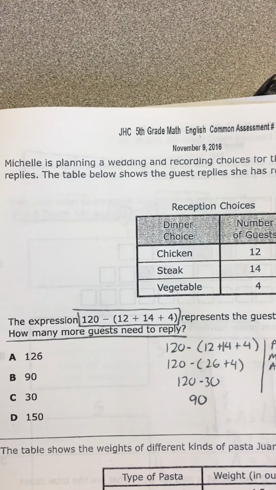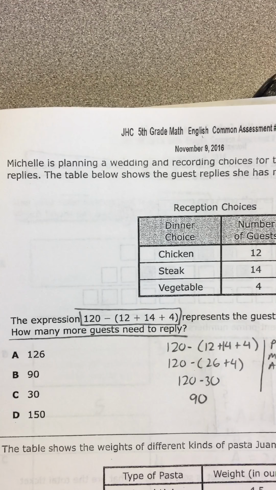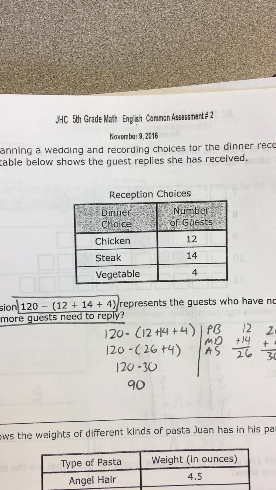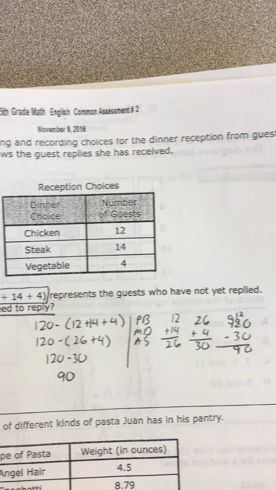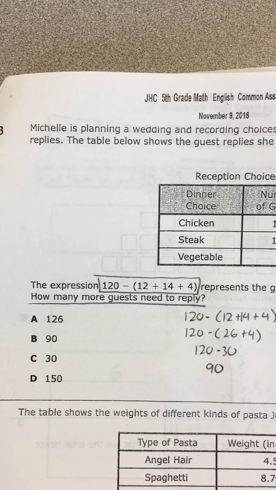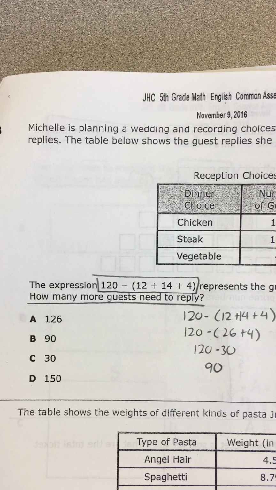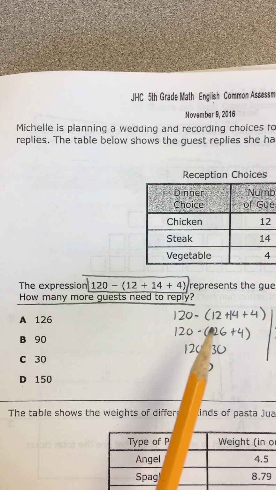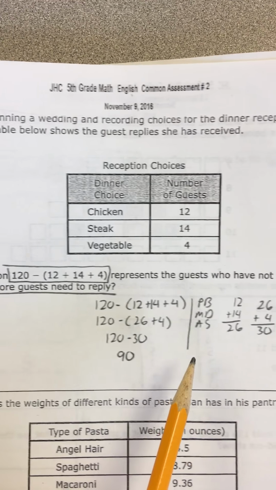Number 3. The question says that the expression 120 minus 12 plus 14 plus 4 represents the guests who have not yet replied. How many more guests need to reply? So there was 120 people. These are the people that have replied. We got to figure out how many people have not replied.